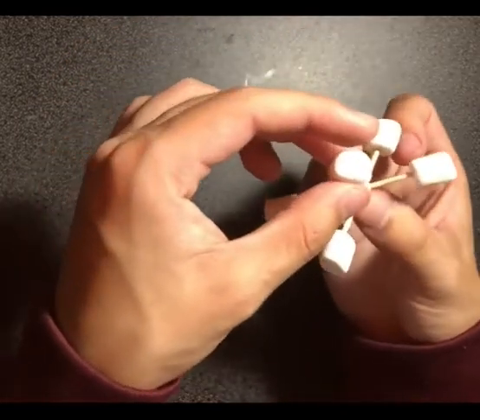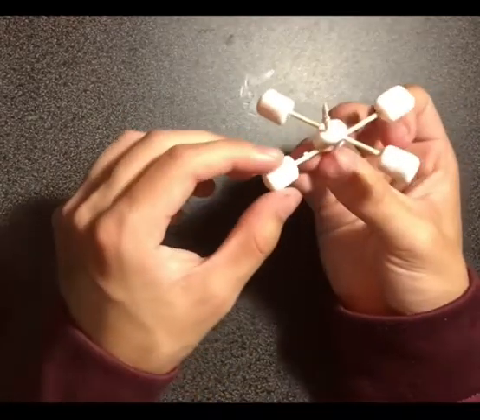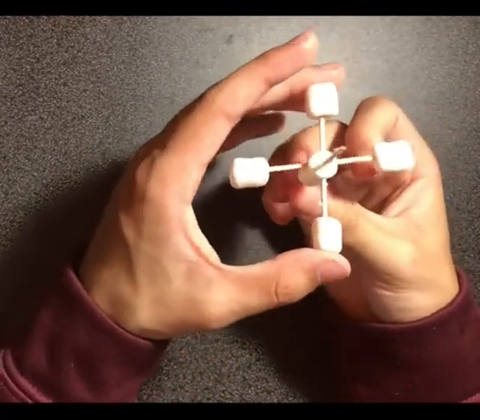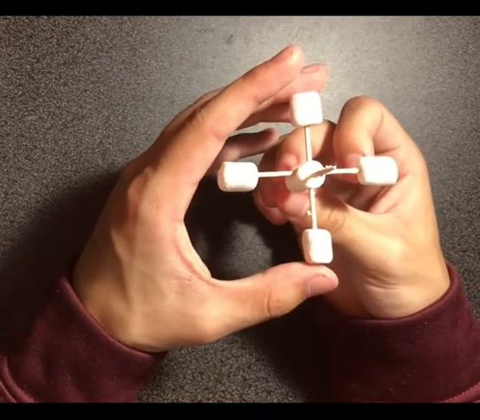And then when we take off our second one, giving us our second pair of unbonded electrons, the molecular geometry becomes square planar, and this becomes a square in a single plane.